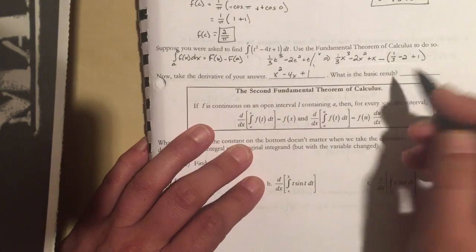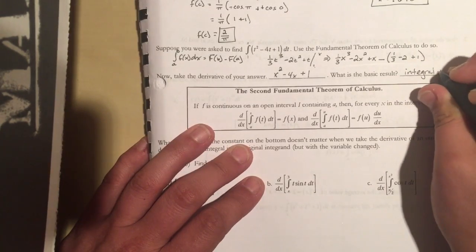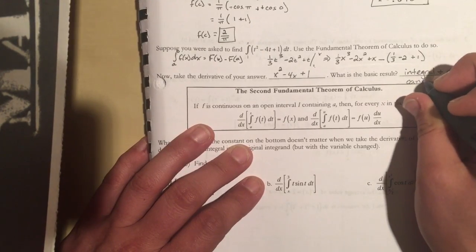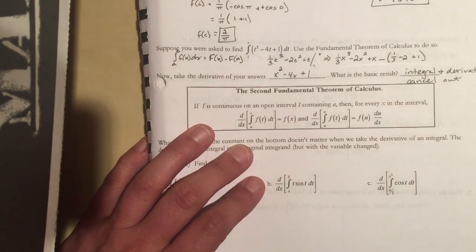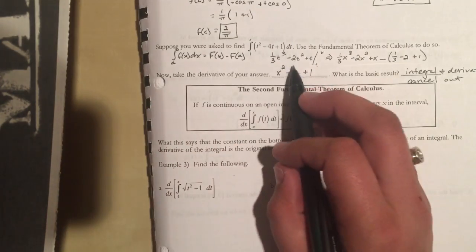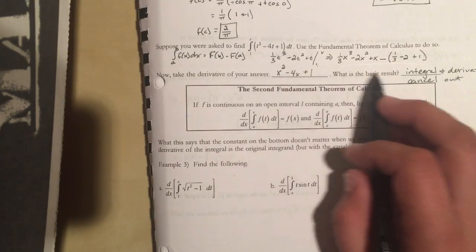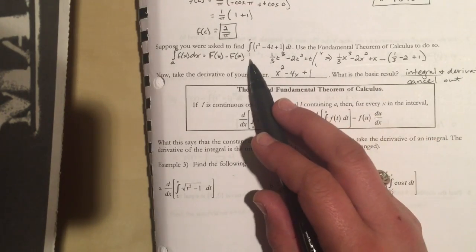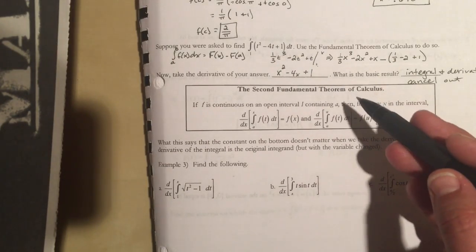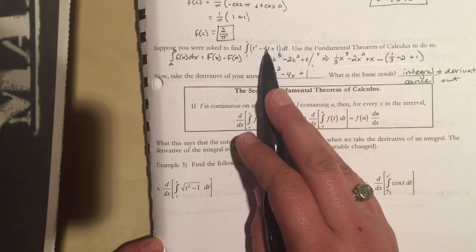Okay, so the basic thing that happened is the integrals and derivatives cancel out, right? Because they're inverses. But notice that the variable changed. It went from the t's to the x's when I took the derivative. But notice that this 1 had absolutely no effect because this 1 affects the constant term. And when I took the derivative, the constant term goes away. So it's not going to have any effect at all on my derivative of my integral.